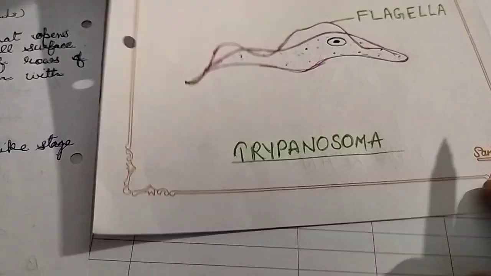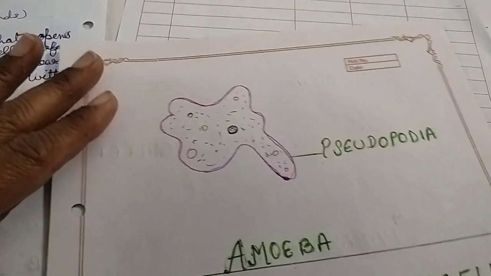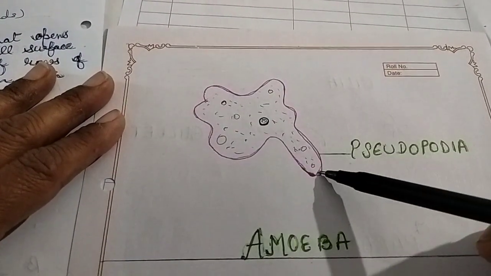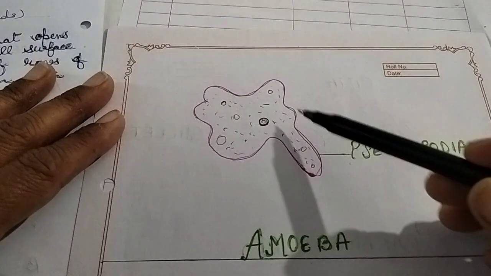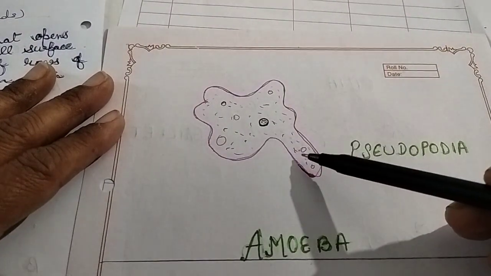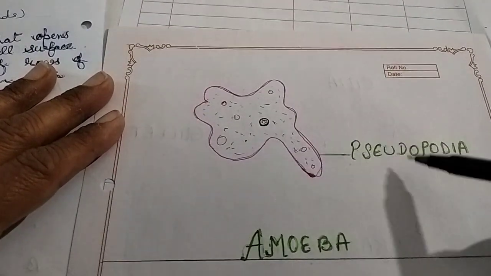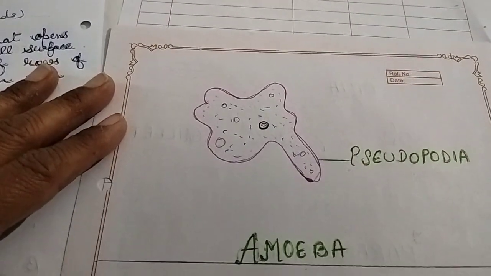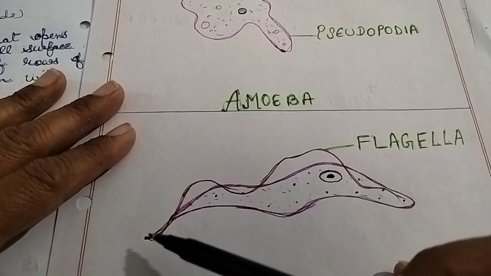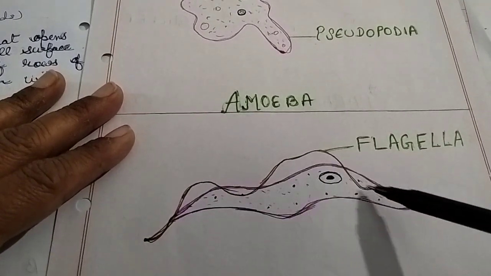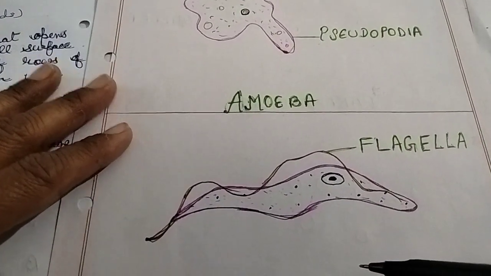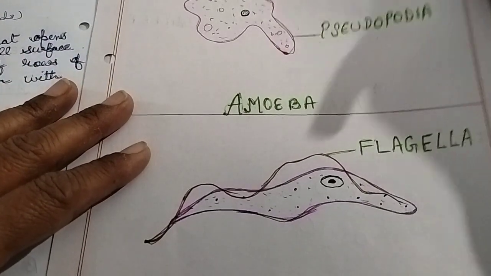Just a fast look at the diagrams of these protozoans. You will see Amoeba. Amoeba has an irregular shape, and this is the protrusion of the cell membrane resulting in the formation of a feet-like structure. It is not a true foot, so it is called false feet or pseudopodia. It helps in locomotion. Then Trypanosoma, a flagellated protozoan. See its structure, the flagella, and with the help of the undulating movement of flagella, it moves.